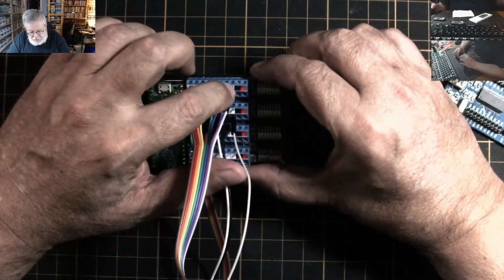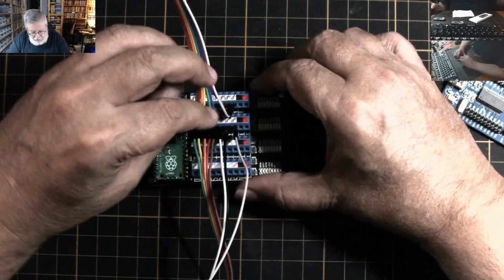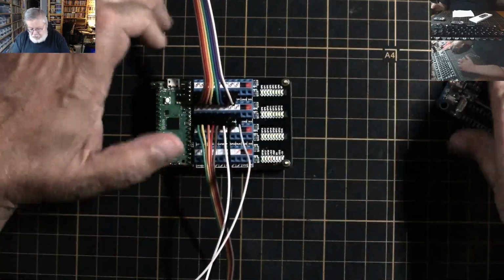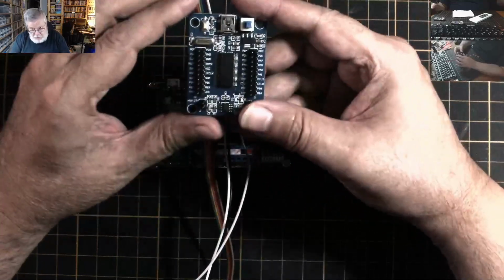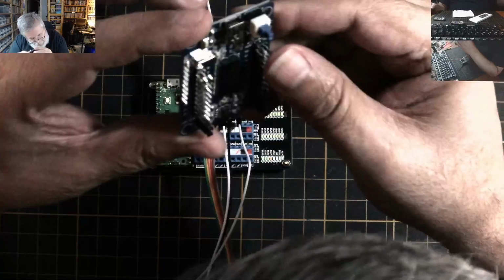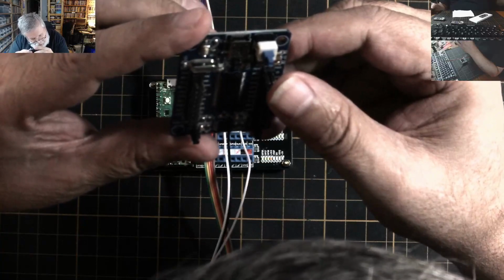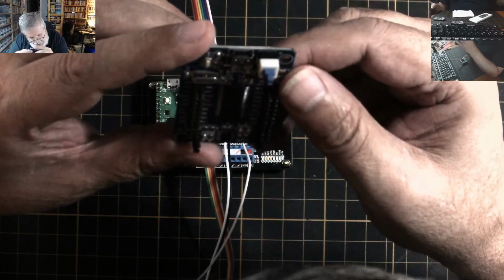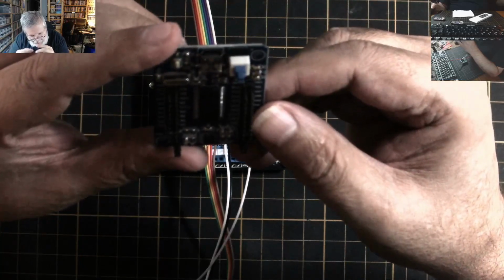this is the first 8 pins, and there's the second 8 pins on the board. So we're going to add them to this board. Now, this board has, sorry, I have to go in glasses here, what they call PA, PB, and PD sets of 8 pins.